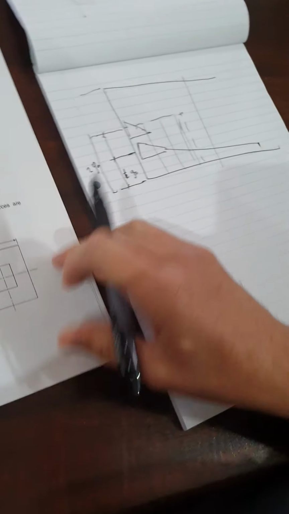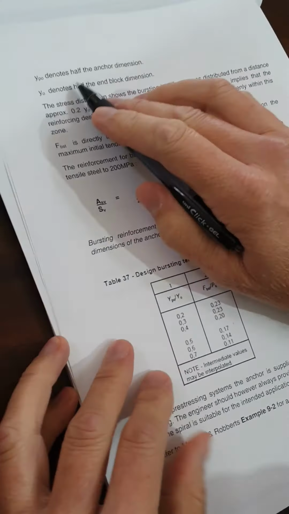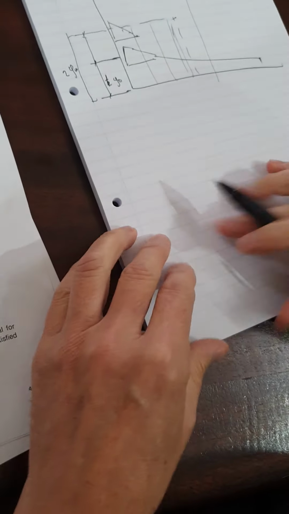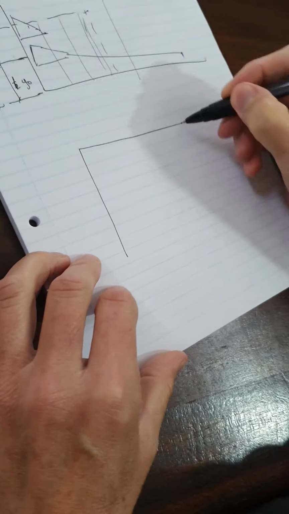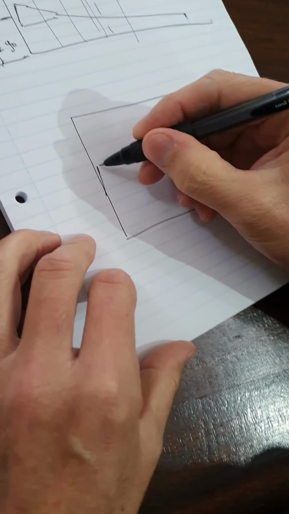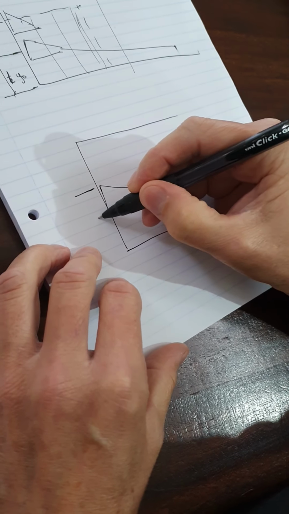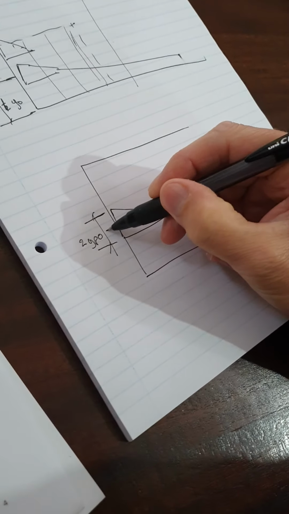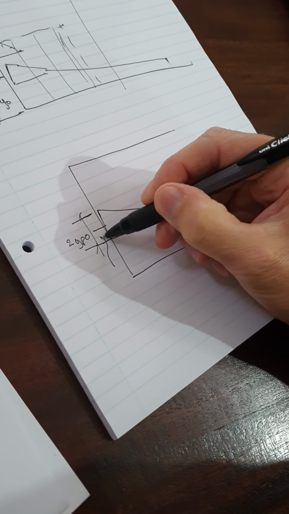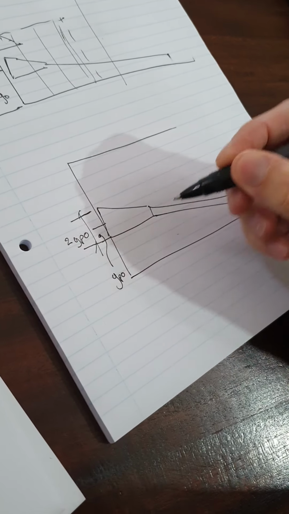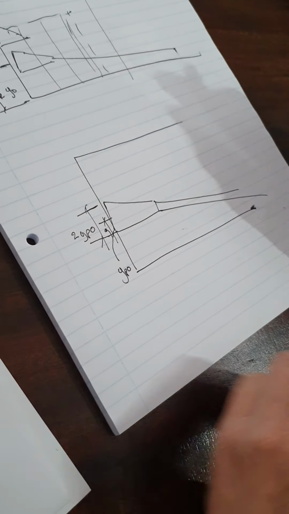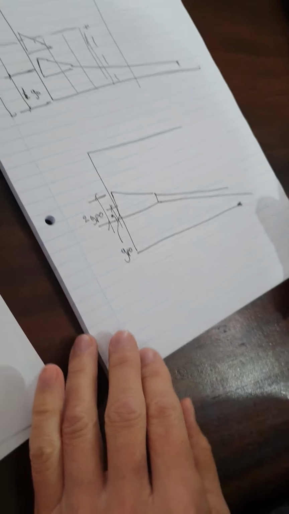That's Y0. Y_P0, we need to know Y_P0 if we look over here. It denotes half the anchor dimension. Now once again, if we look at a beam like that, and then we have an anchor like that, that there would be 2Y_P0. So half the anchor dimension over there would be Y_P0. We just need to remember this, and we need to park it because we're going to use that in the calculation of our bursting forces.